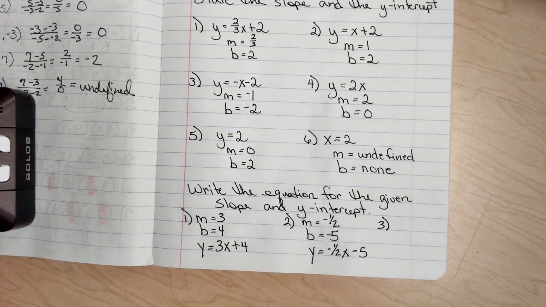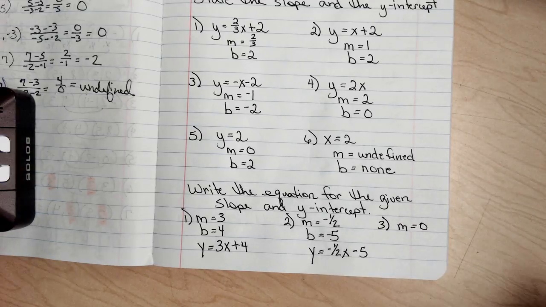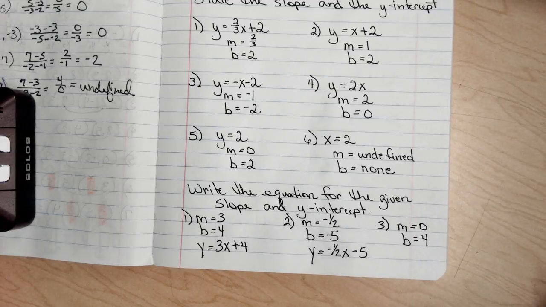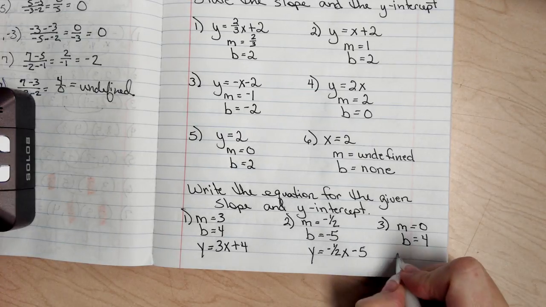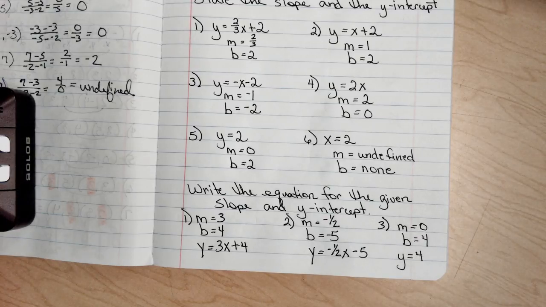All right, and then number 3, m equals 0 and b equals 4. Well, if the slope is 0, we know we've got a horizontal line, and it's touching the y-axis at 4. So y equals 4. You could put y equals 0x plus 4, but it's not necessary, and you will not see that presented to you in any type of multiple choice as a valid response.